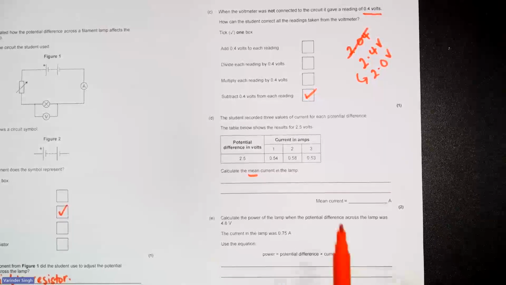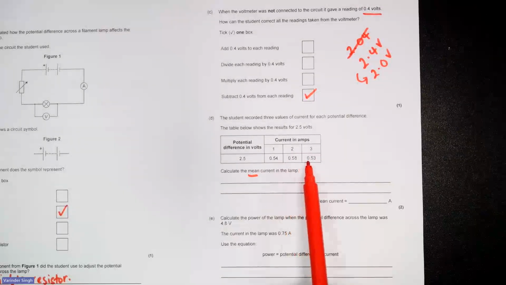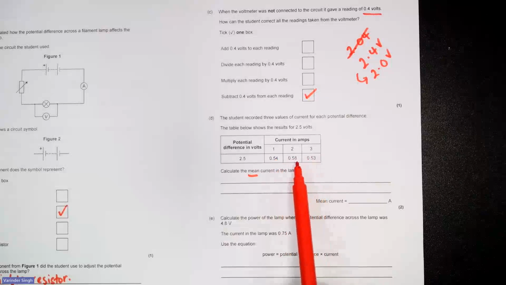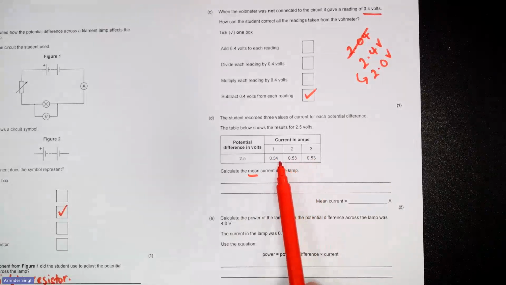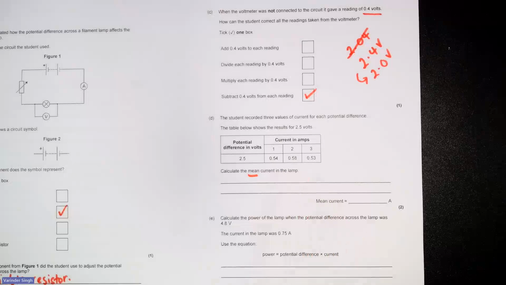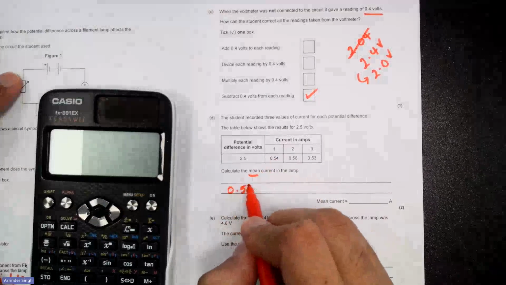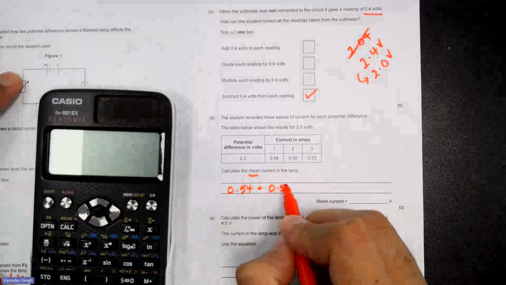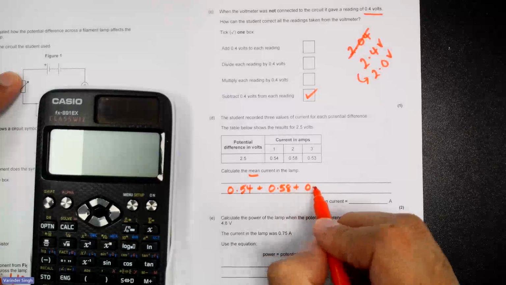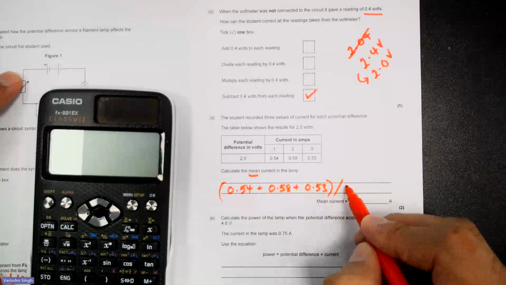Now, when you see questions like this, look out for anomalies. As far as we can see here, there doesn't seem to be anything that I would call an anomaly. Yes, the 0.58 is a little bit higher than 0.54 or 0.53, but I wouldn't call that an anomaly. An anomaly is something that really sticks out, that looks really different to the pattern that we can see. So what we do here, we add all of these together: 0.54 plus 0.58 plus 0.53, add them all together and then divide by 3.